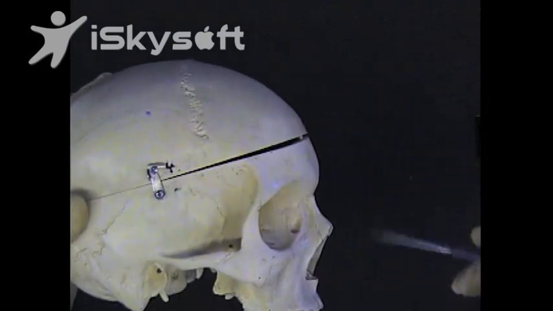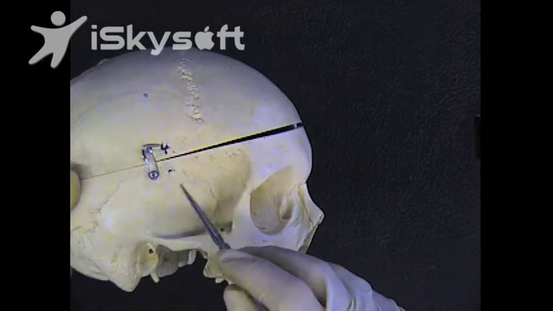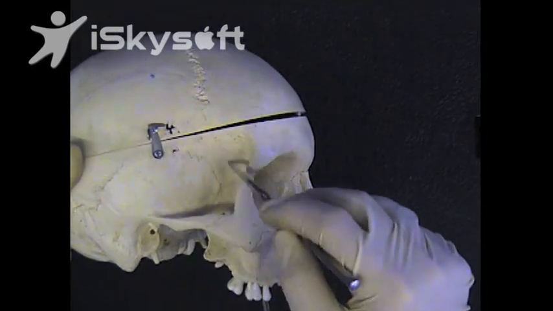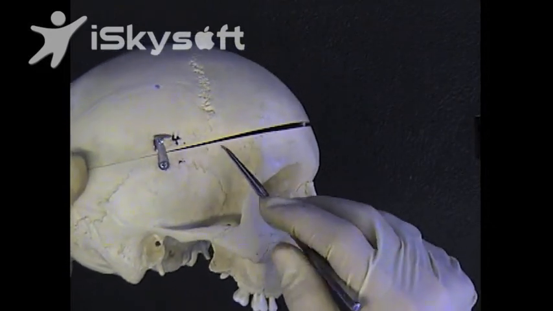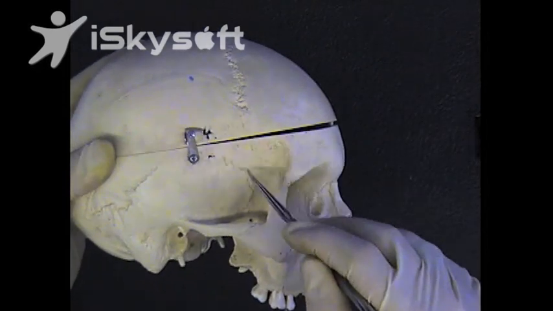The pterion is also found at this part on the lateral aspect of the skull. It is made up of the temporal bone, the greater wing sphenoid, the frontal and parietal bones all coming together. We know this as the most sensitive part of the skull, and the middle meningeal artery runs behind this area.